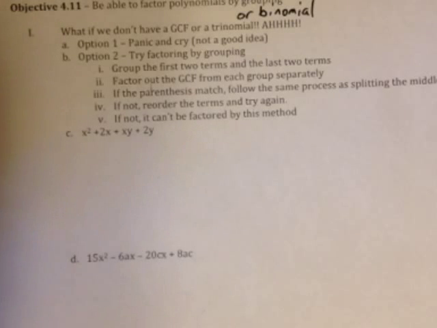You're grouping pairs of terms together and you're factoring out the greatest common factor from each group separately. If the parentheses match, you're good. If your parentheses don't match, one of three things probably happened. Either it can't be factored by grouping, that's definitely a possibility, or you could try reordering the terms and trying again. To be honest, that doesn't work terribly often. And if not, you may have just simply done something wrong. But basically, this is just like we're in the middle of a splitting the middle term problem.